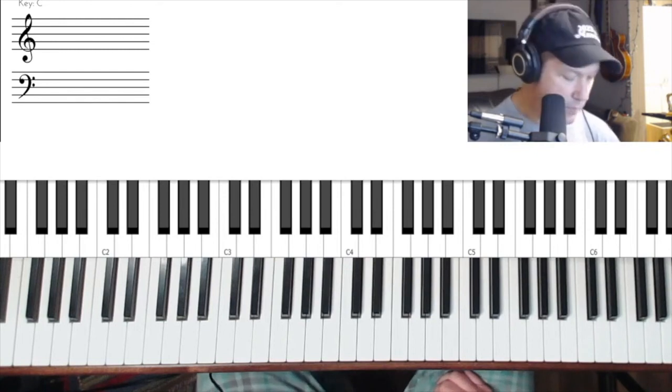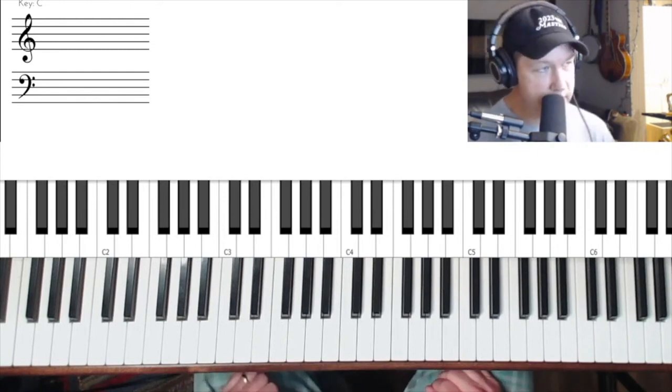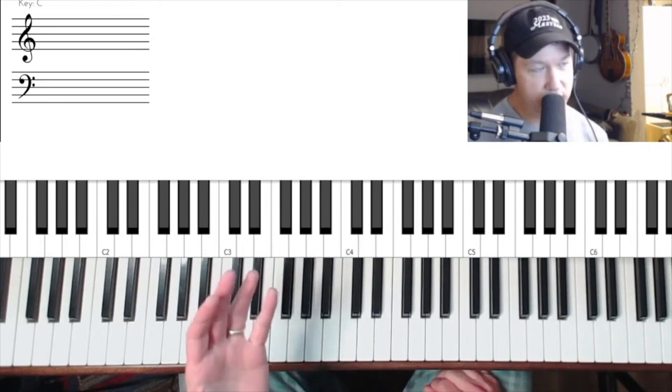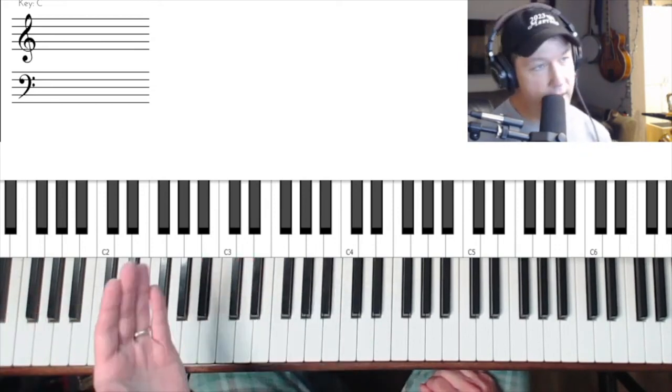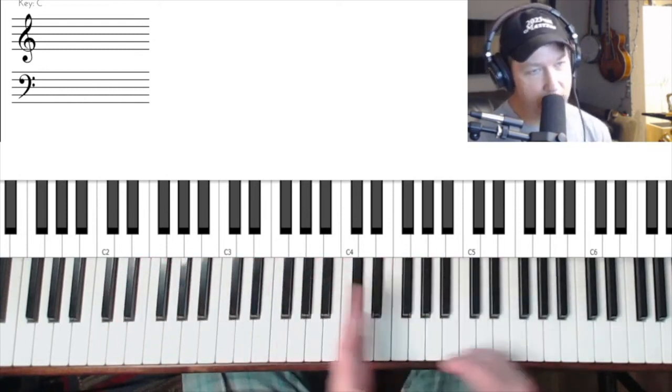Here we go. So music is made up of seven letters in the musical alphabet. It starts with A, B, C, D, E, F, G. After that, it starts over. A, B, C, D, E, F, G, A, B, C, D, E, F, G. It goes all the way up the keyboard.